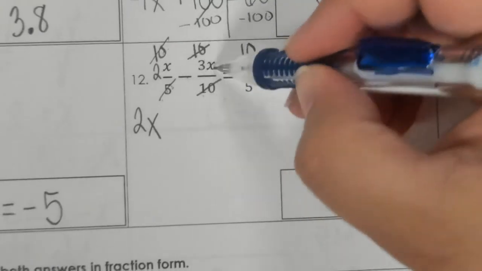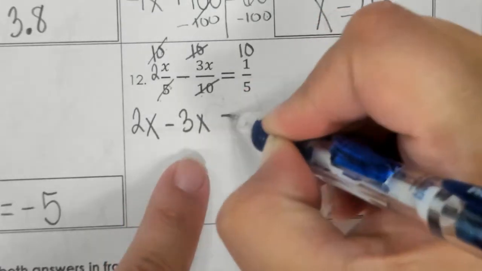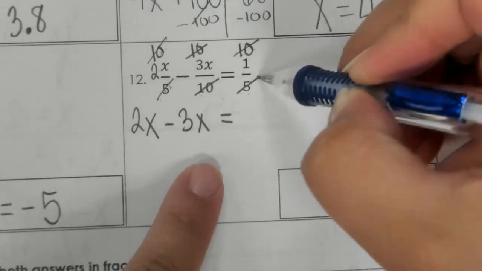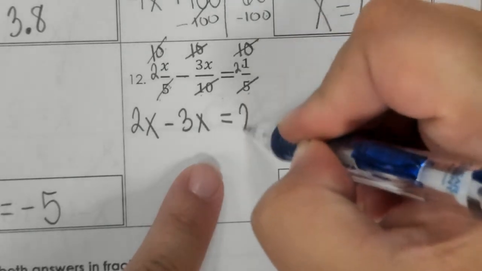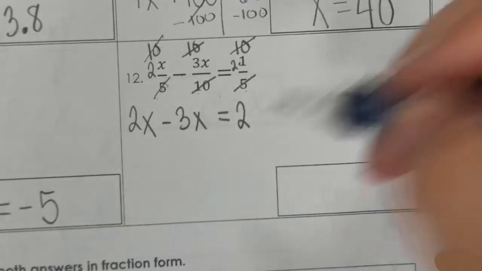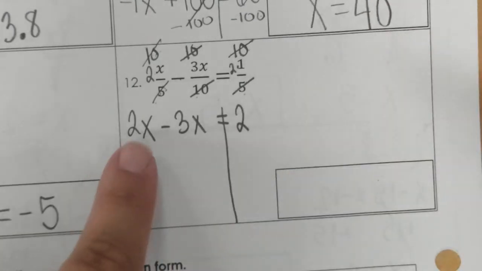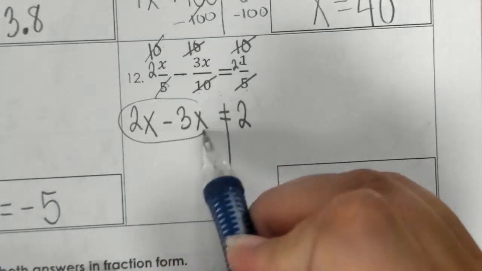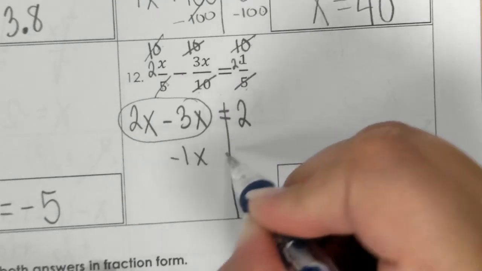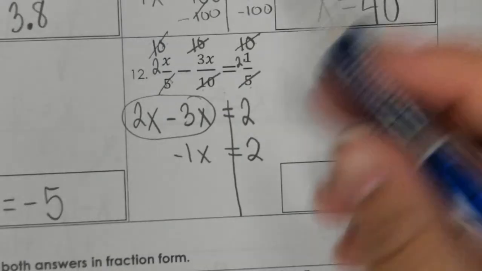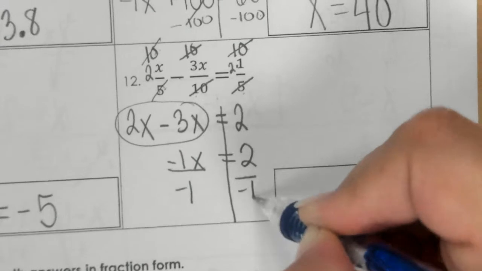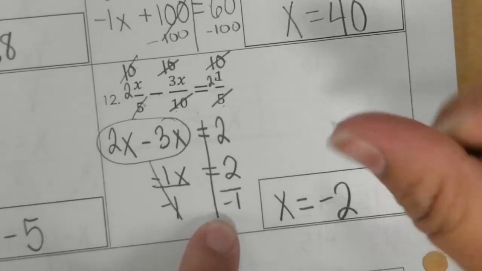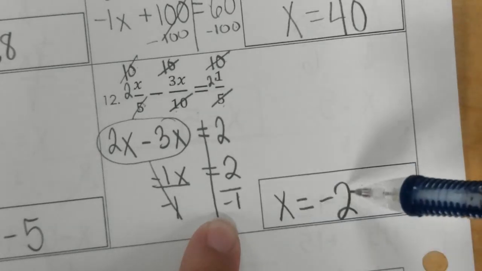So you have a minus 3x. And then these here, again, divide. So 10 divided by 5 is 2, and 2 times 1 is 2. So for this particular problem, these are like terms here on the same side. So I'm going to combine them and get negative 1. And then we're going to divide by negative 1 and get a negative 2, because a positive divided by a negative is a negative.